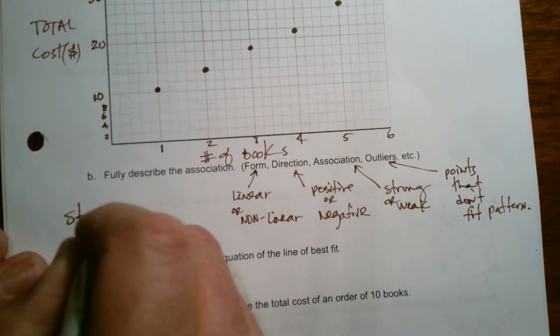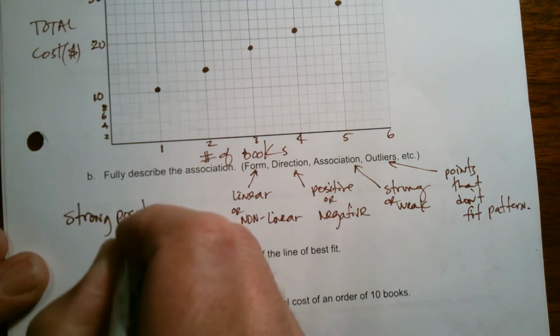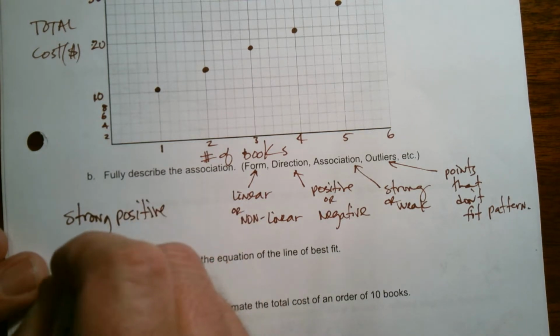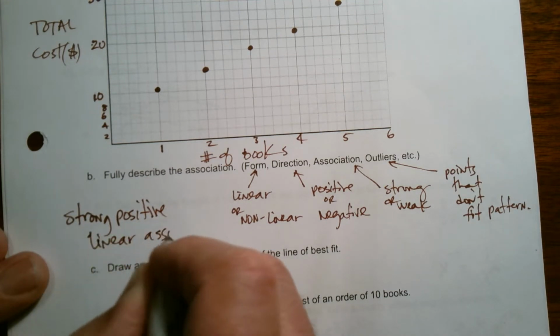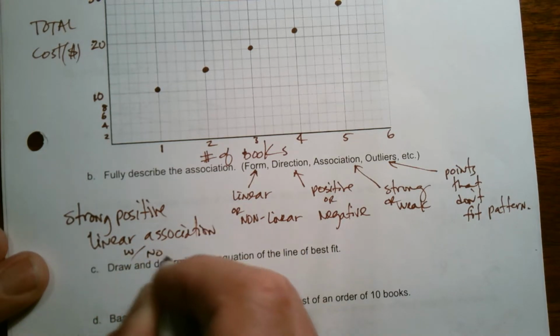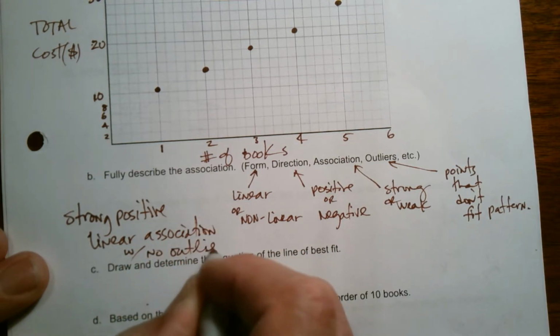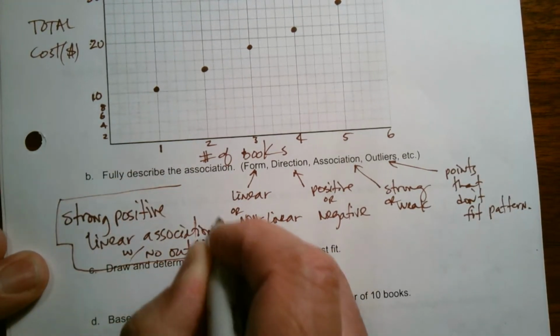Okay, so we're going to say it's a strong. I'm going to put my adjective for a strong, positive, linear association with no outliers. Okay, so that's how we will describe this association.